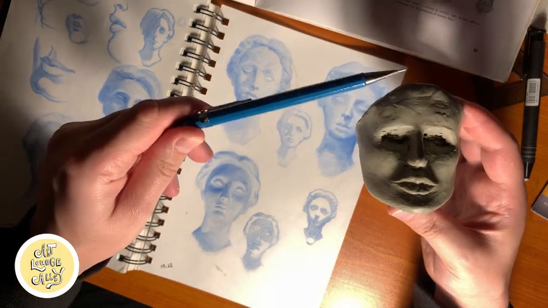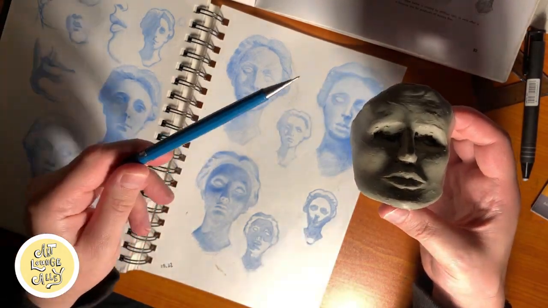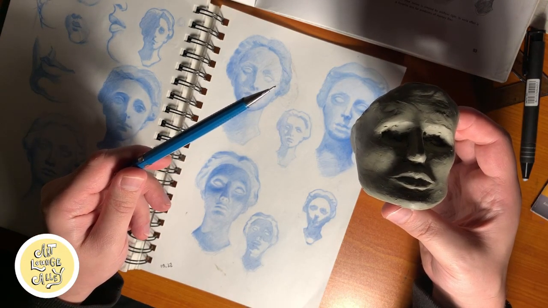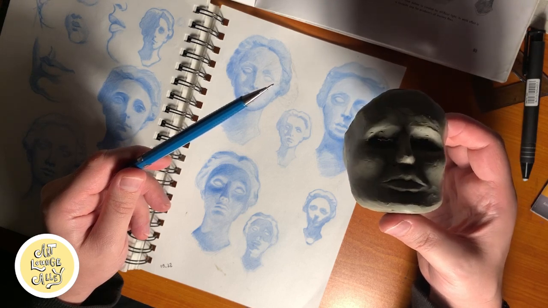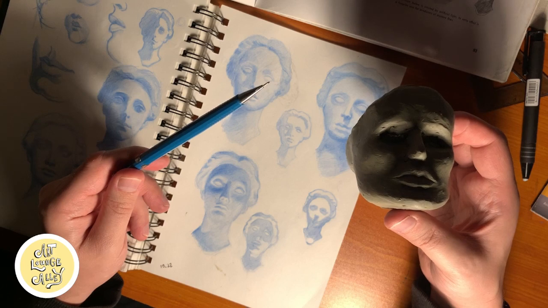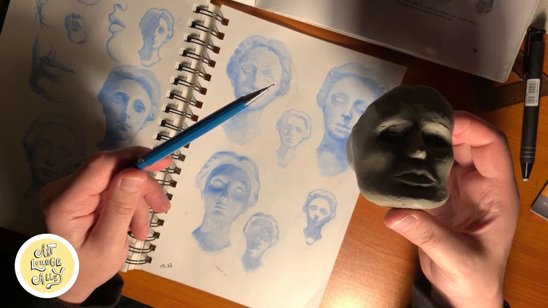The forehead really depends on the angle here. But in this case, the forehead is getting, let's see, maybe it has to be like this really to show it.